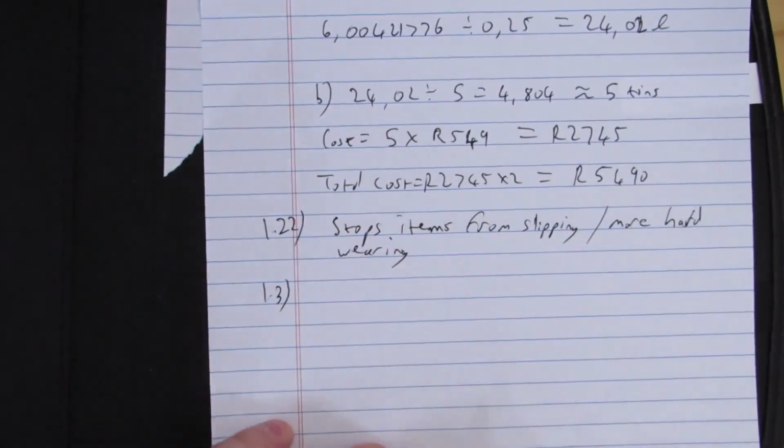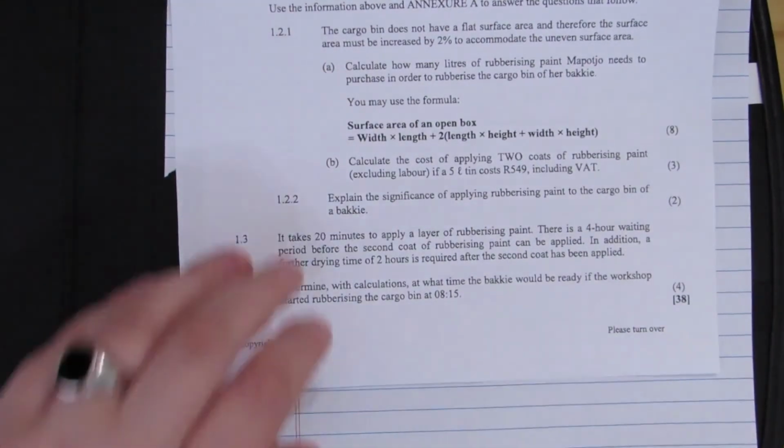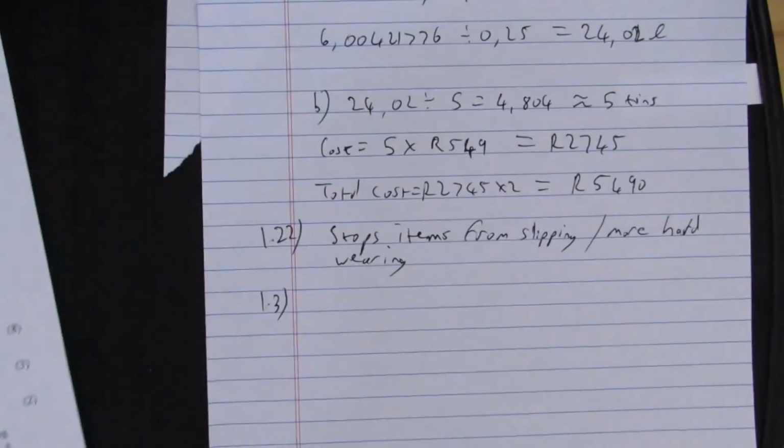Finally, 1.3, they tell you it takes 20 minutes to apply a layer of rubberizing paint. There is a 4-hour waiting period between the second coat of the rubberizing paint can be applied. In addition, a further drying time of 2 hours is required after the second coat has been applied. Determine with calculations what time the bakkie would be ready if the workshop started rubberizing the bin at 8:15.